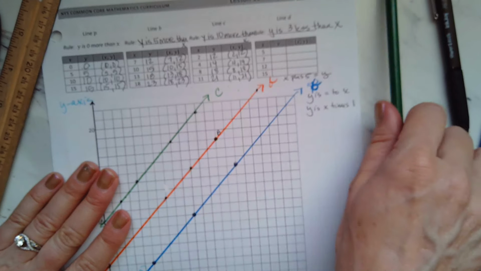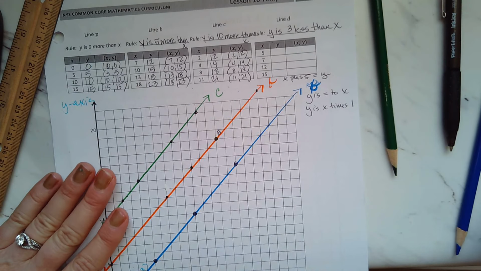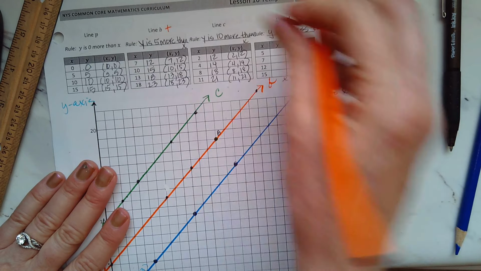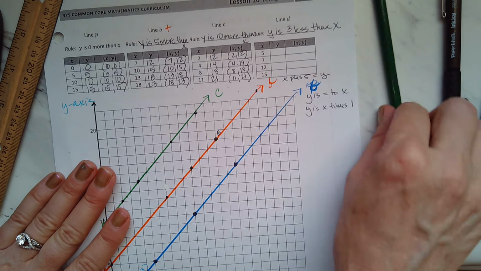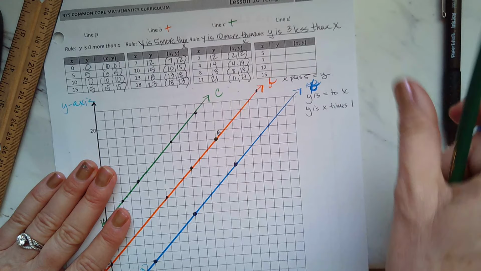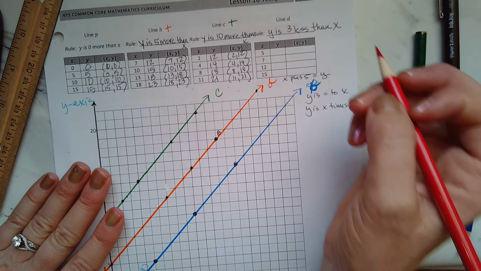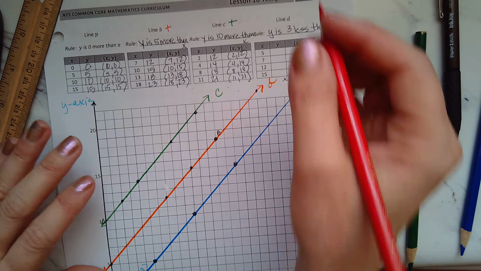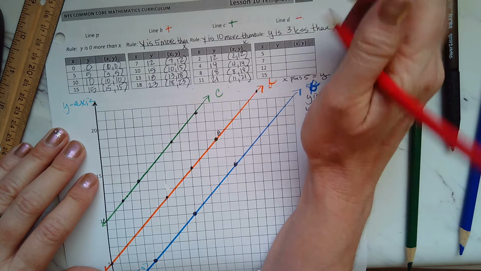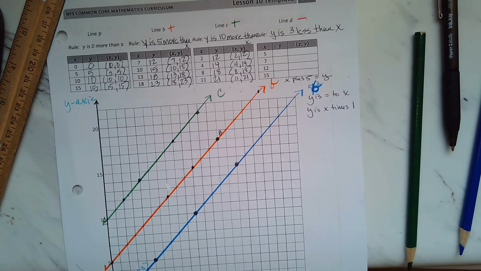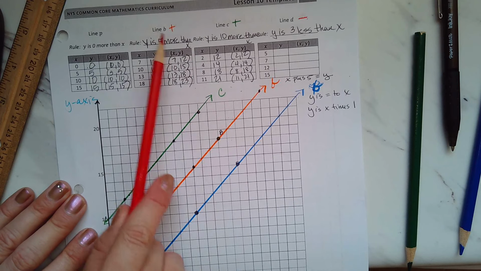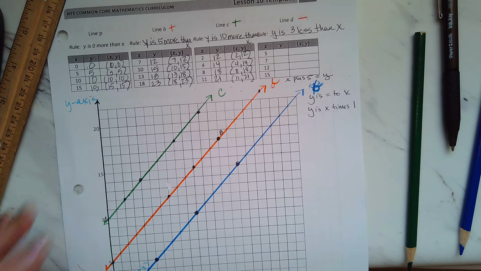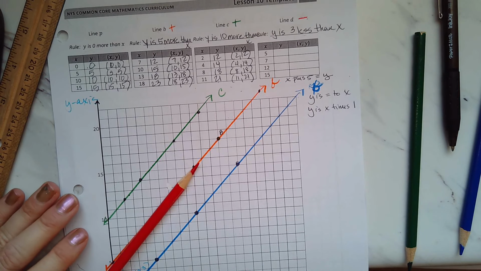So line B was using addition. Line C was using addition. And now line D is using what? What are you using in order to solve? You are going to use subtraction. So if this is increasing, what do you predict line D is going to do? Is it going to be above P or below P?